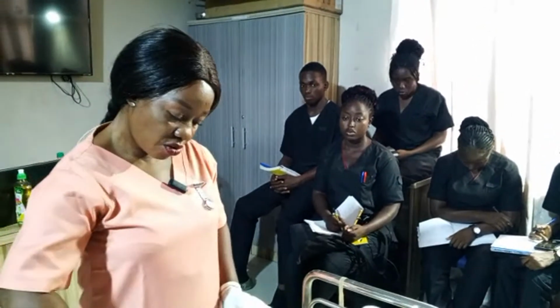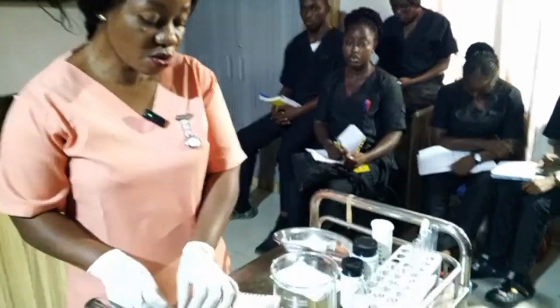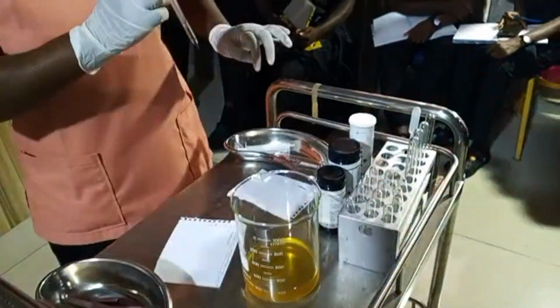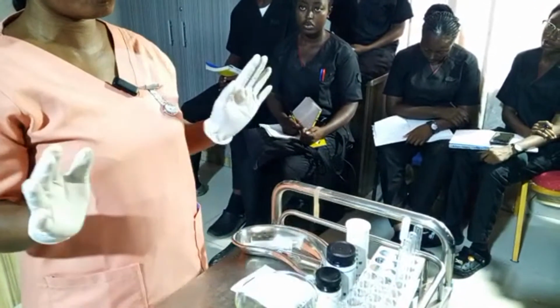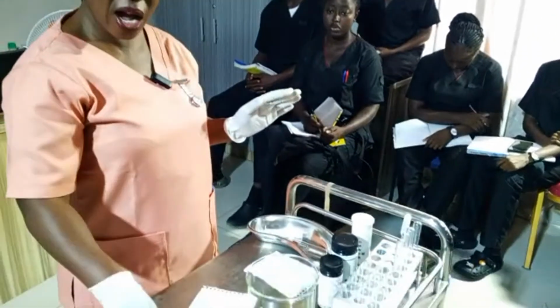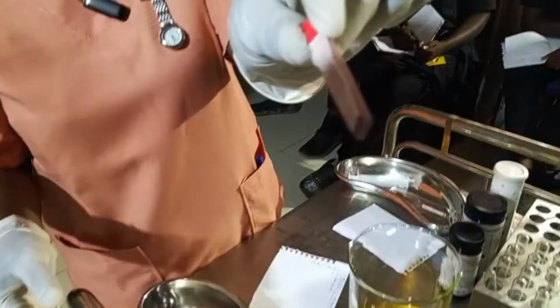So, reaction to litmus paper. I am going to use, so now I'm going to remove my pen and put it inside my pocket because I will start touching this urine. So I will remove one litmus paper. Of course, I'm using red litmus paper, as you can see.